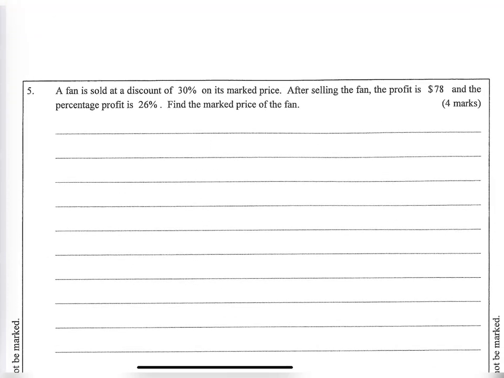They said that a fan is sold at a discount of 30%. Whenever it's about discounts, we always mark the discount on the mark price. After selling the fan, the profit is $78 and the percentage profit is 26%. Find the mark price of the fan. There are three things they gave. First, let S be the selling price.